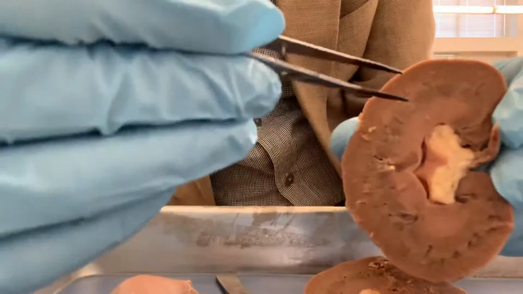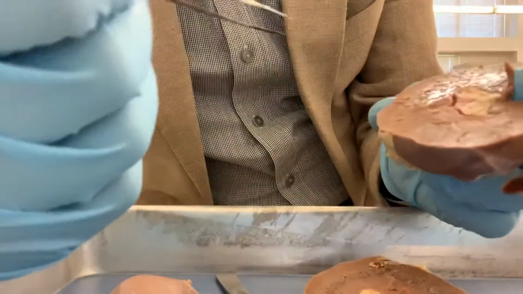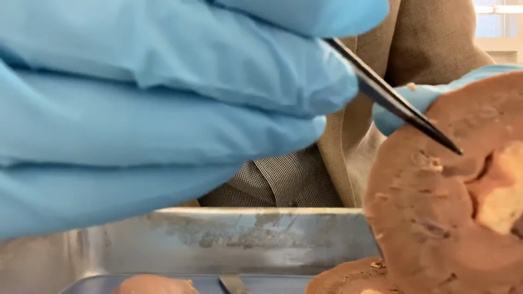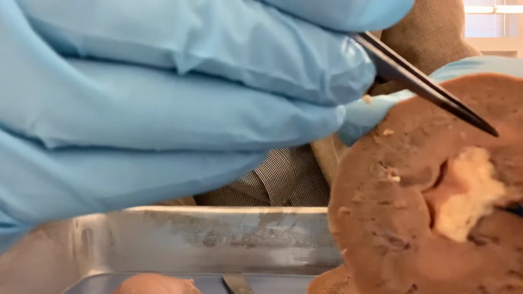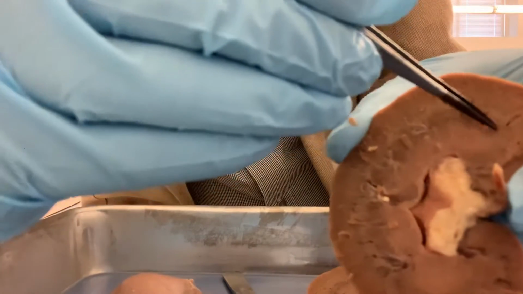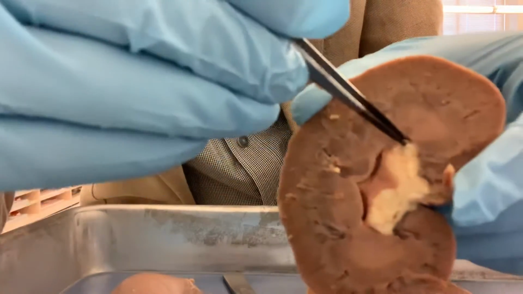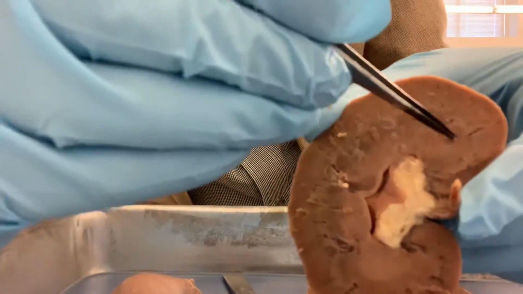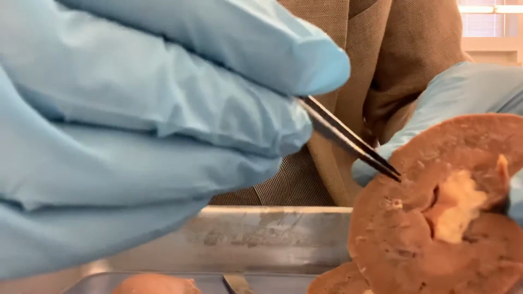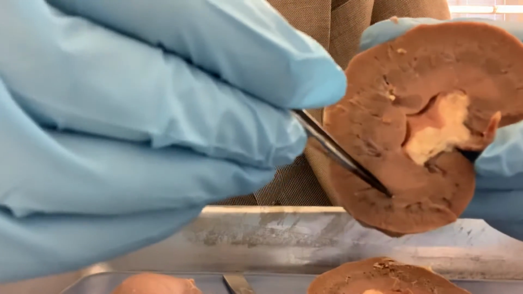And in the medulla, if you look carefully, you see pyramid shaped structures. These are called the renal pyramids. So you can see the renal pyramids.